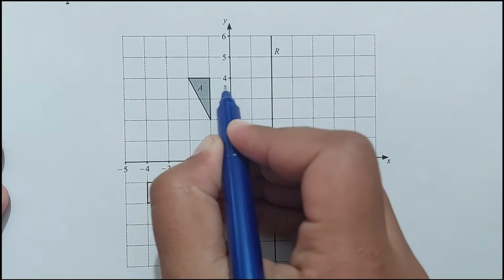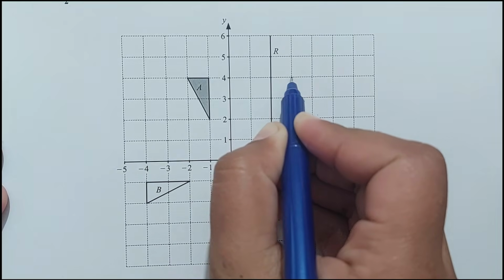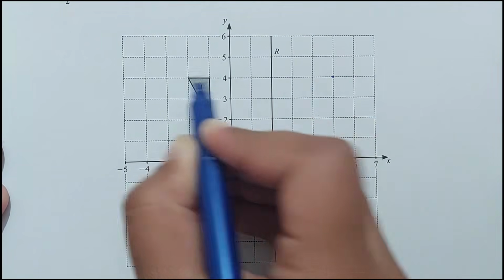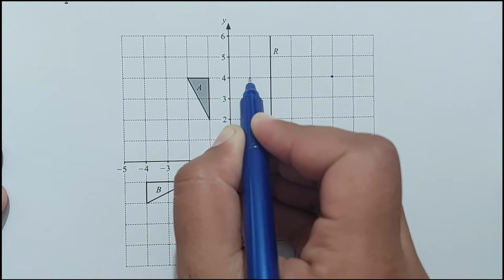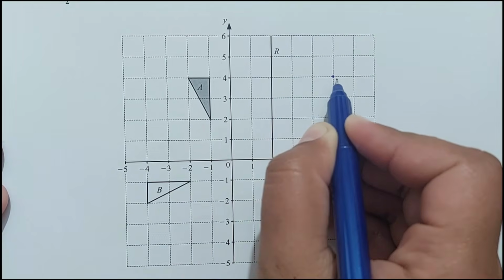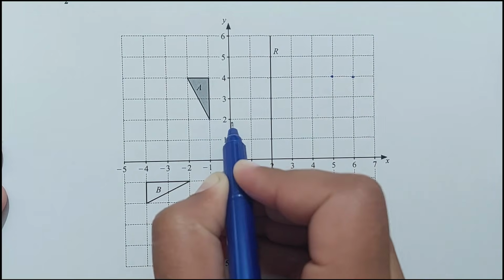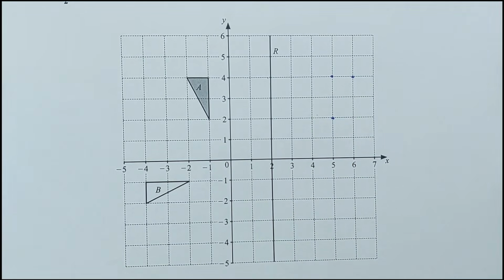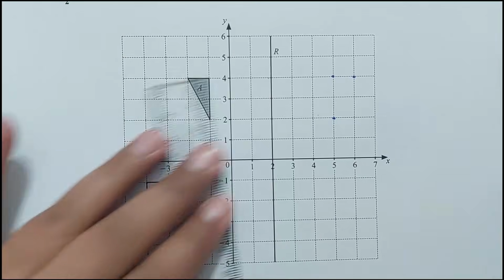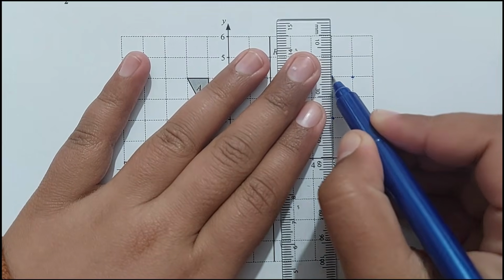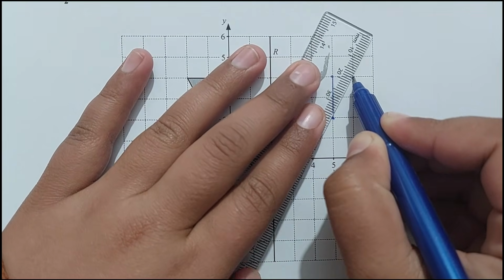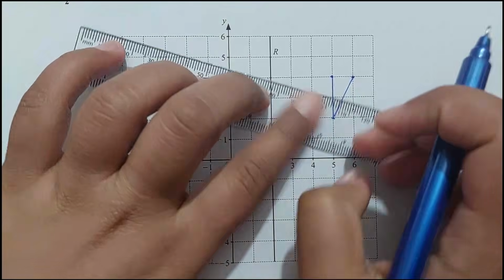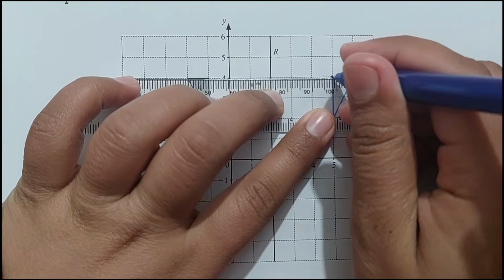Okay, reflection: 1, 2 and 3 units. So 1, 2 and 3 units. This is 1, 2, 3, 4. 1, 2, 3, and 4. And this is 1, 2, 3, 1, 2, and 3. So this would be the image of triangle A after the reflection along the line x equals to 2, or we can say R. This would be triangle A.